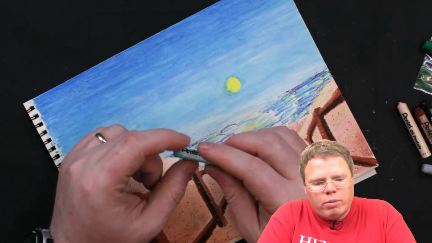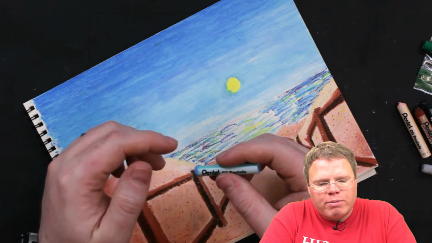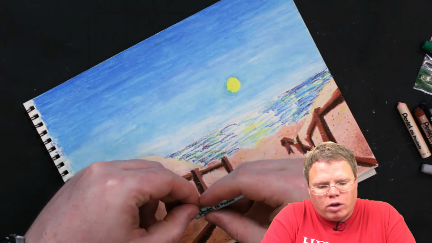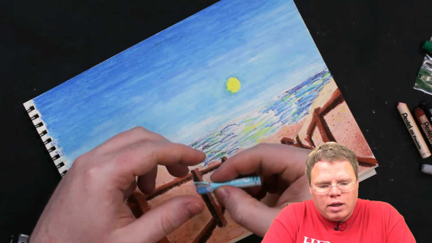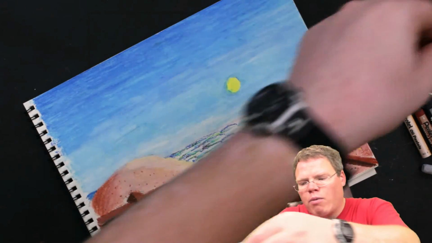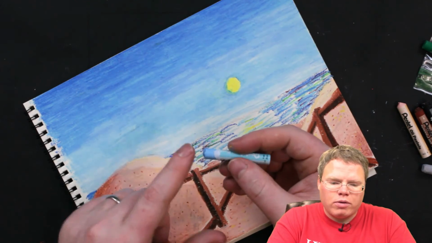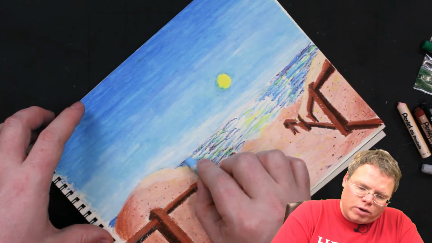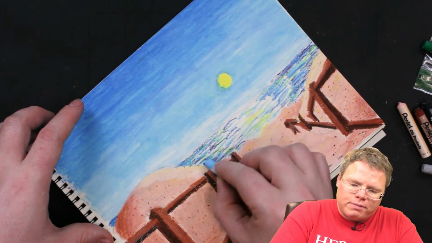Now, with oil pastels, I have gotten down to the paper. If I'm going to peel off the paper, I don't want to peel all the paper off. I want to be very careful to only peel a little bit. That way, I can still hold it on the paper, and I'm not going to get my hands all covered in oily, gunky goop. All right.